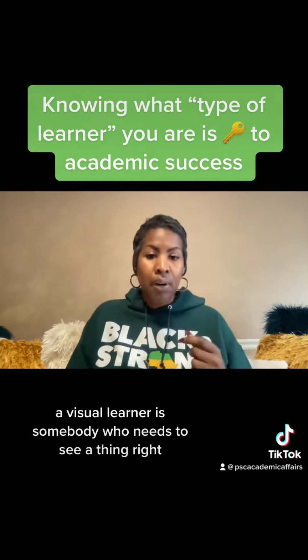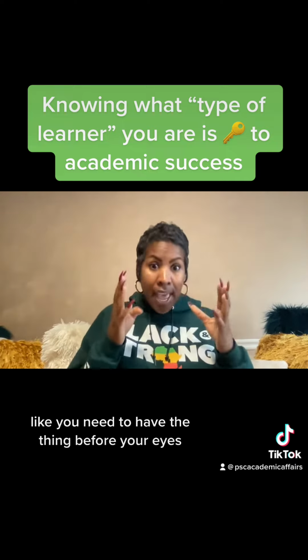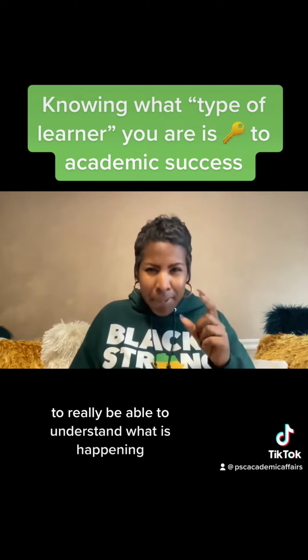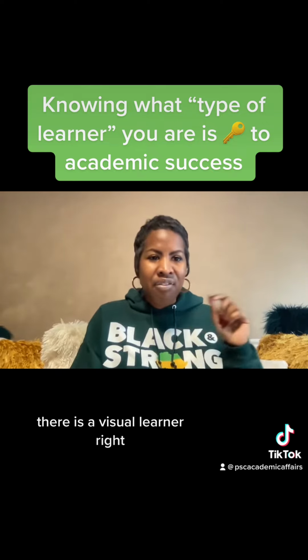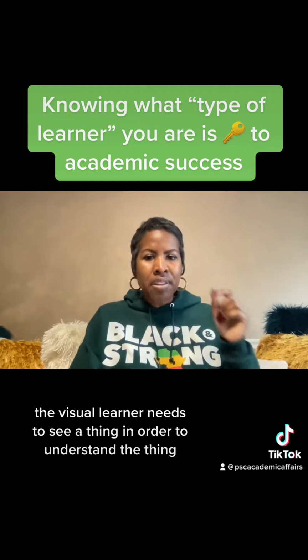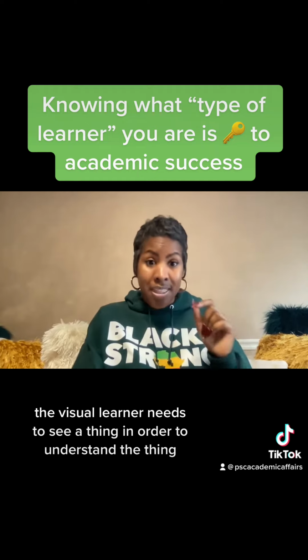A visual learner is somebody who needs to see a thing, right? Like you need to have the thing before your eyes to really be able to understand what is happening. So I'll say that again. There is a visual learner, right? The visual learner needs to see a thing in order to understand a thing.